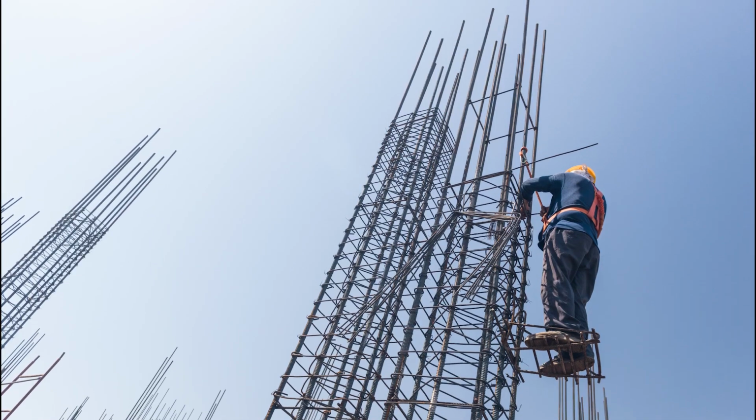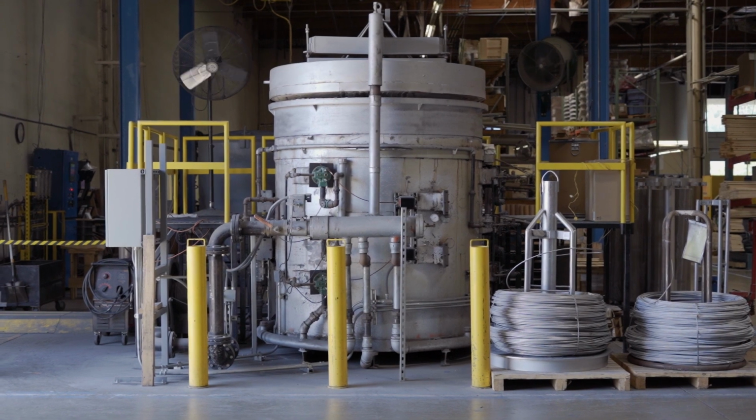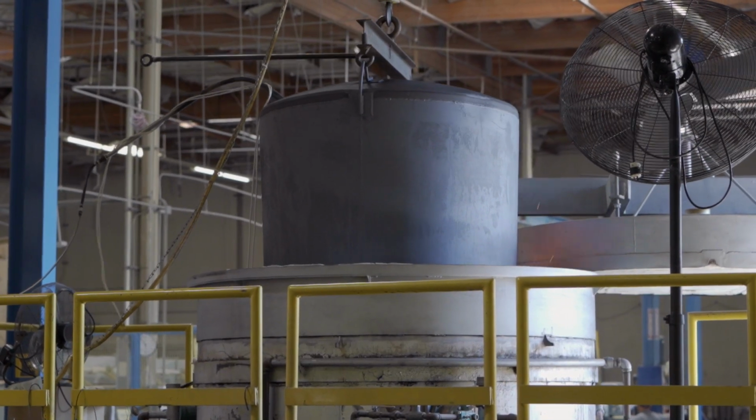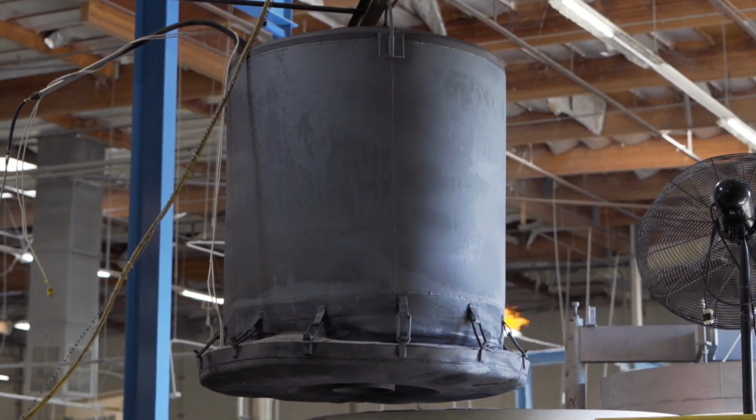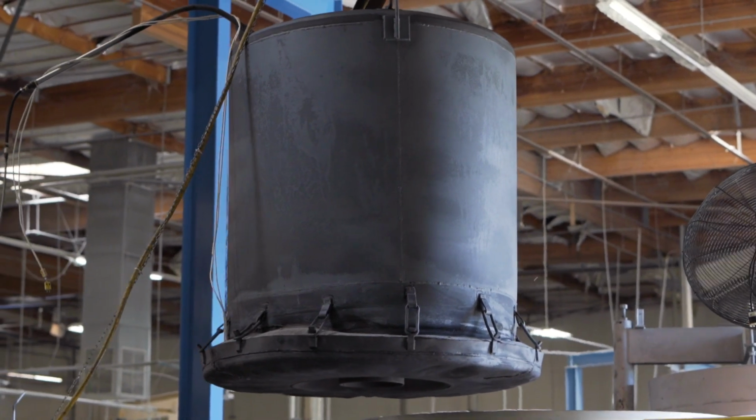Tie wire is used in the construction and insulation industry. Gerard Daniel's annealing process continuously produces a soft but strong wire, giving it the flexibility that's necessary for quick tying and the strength to hold.